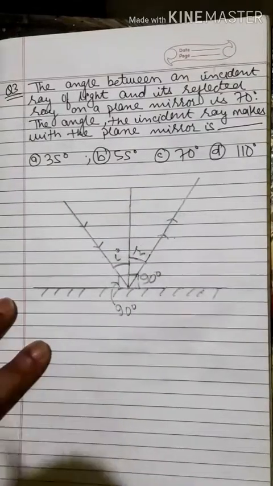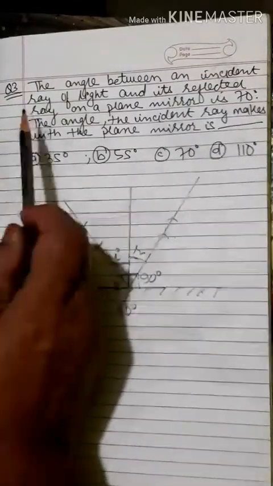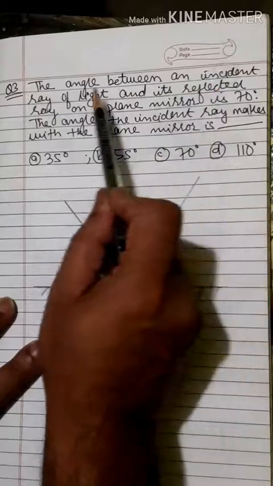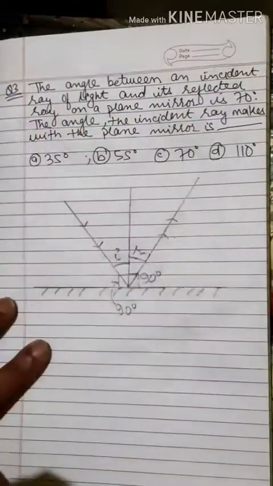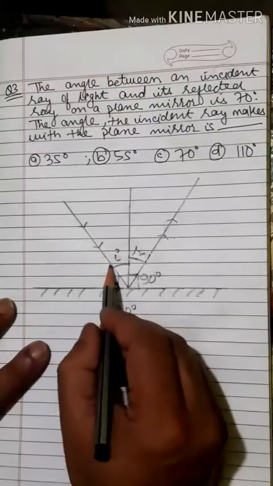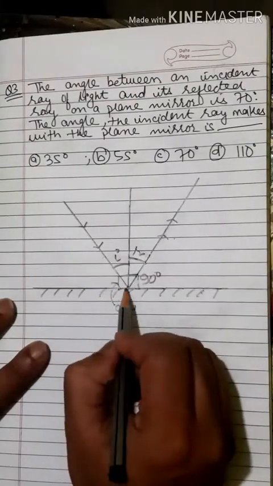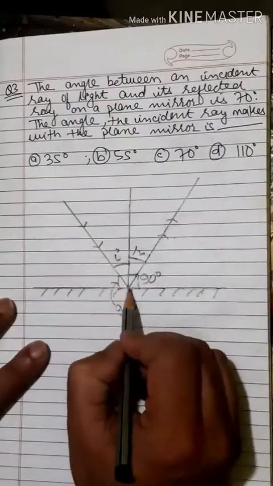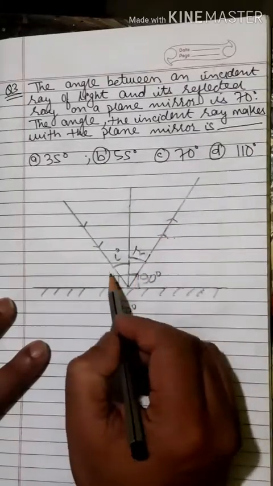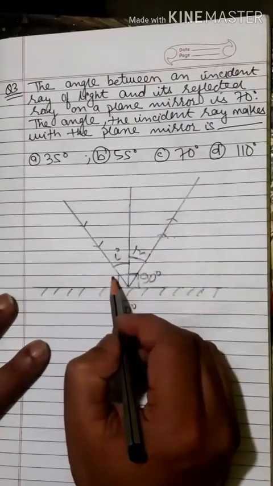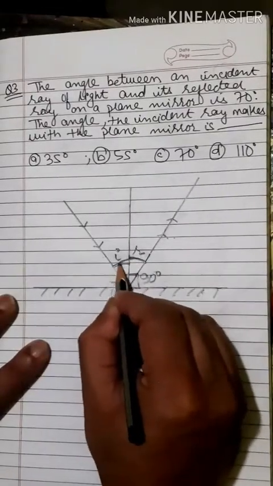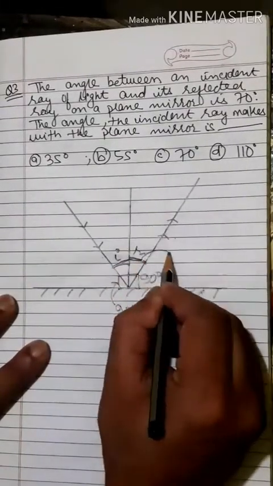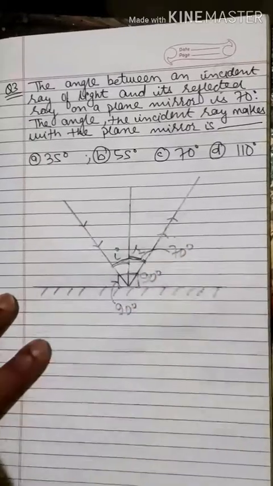Now what is given in the question? The angle between the incident ray of light and its reflected ray on a plane mirror is 70 degree. That means the angle between the incident ray and the reflected ray, this whole angle, is given to us as 70 degree. That means this entire angle right from here till here is 70 degree.